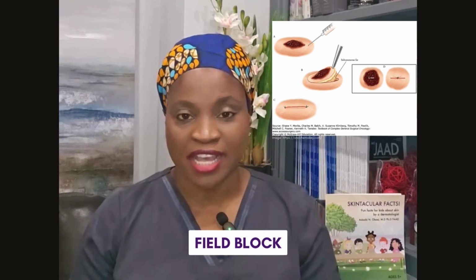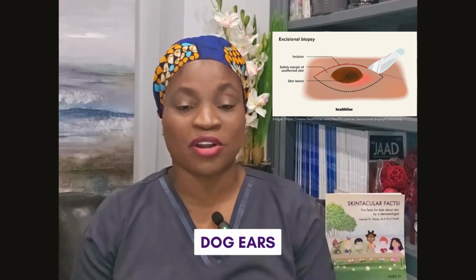So after cleaning and marking the area, local anesthesia is injected around the growth, called a field block, and sometimes, depending on the type of growth, within the growth. Then the biopsy is performed by an elliptical cut on the skin, or an ellipse, which looks like a football shape, enabling closure into a line versus resulting in puckered ends, what are called dog ears.